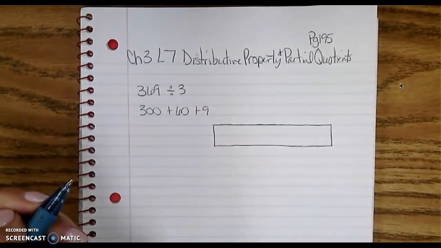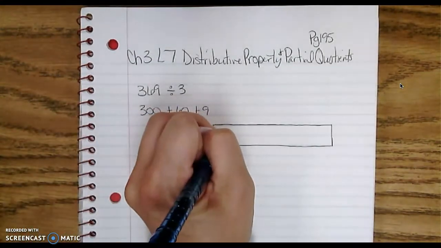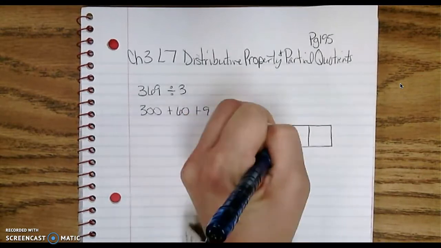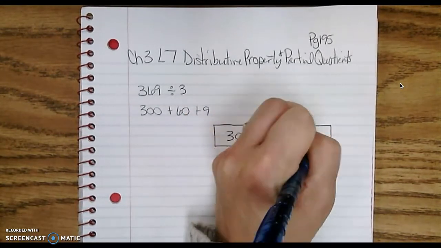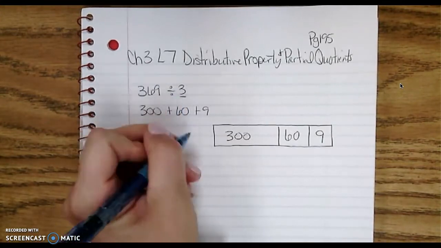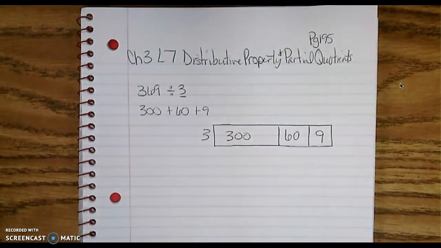And I'm going to break it up like this, and I'm going to put my 300 here, my 60 and my 9, and my divided by 3 I'm going to put out here on the left. So you can see that this looks opposite from the area models we were doing for multiplication.